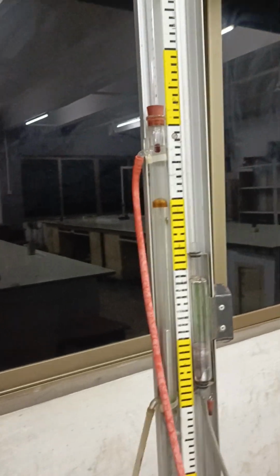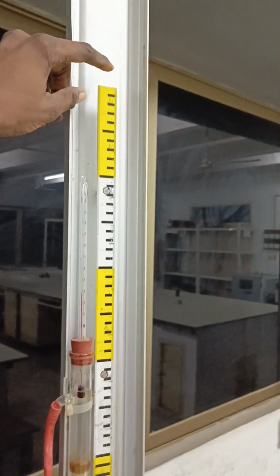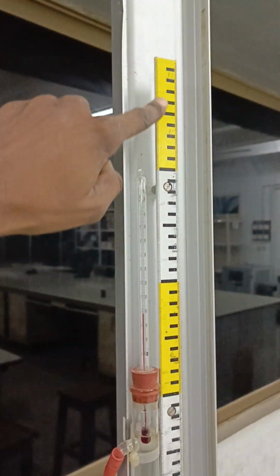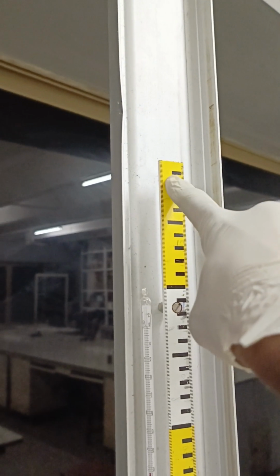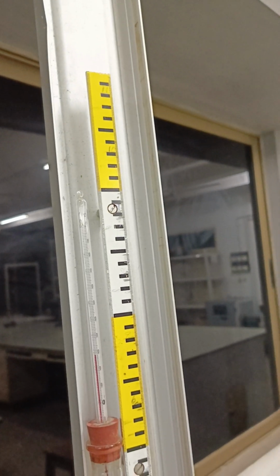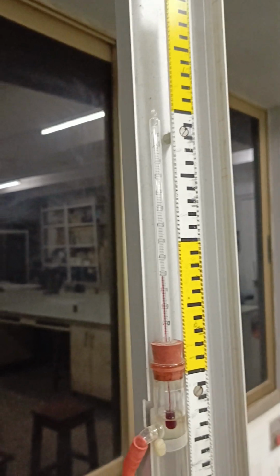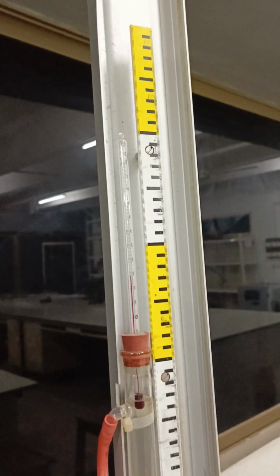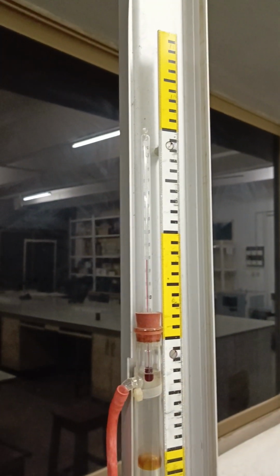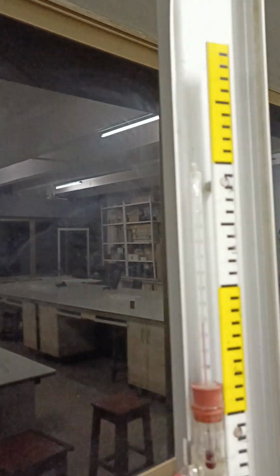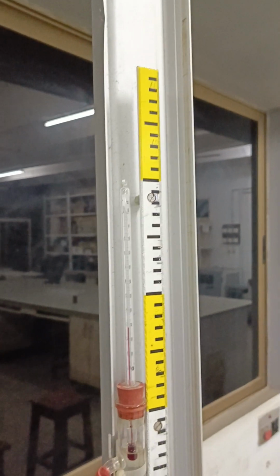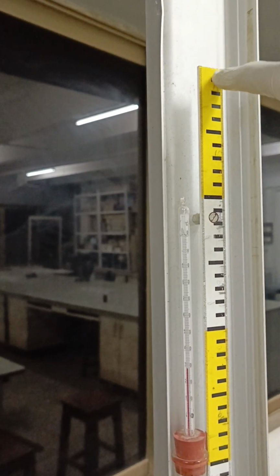Now, to take these 15 values, first of all, what we do is we count this measurement. One of this measurement is supposed to be 1 centimeter. So we are taking this in steps of 5 for 15 values. To do that, we can just count 5, 5, 5, 15 times on this. Then we start from there. Very simple.